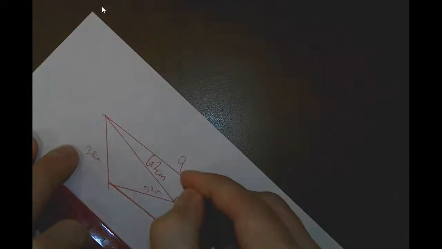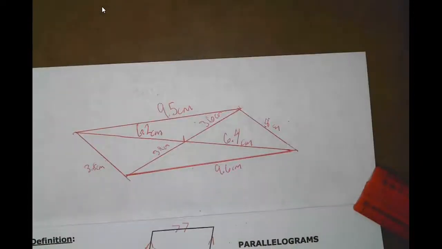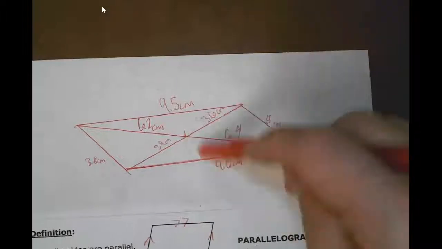And then this one is 9.3. The sides. Oh no, this one's 9.5. Okay, so in a perfect world, if we actually did this correctly, which I don't think anyone has yet, these should be the same, and these should be the same.